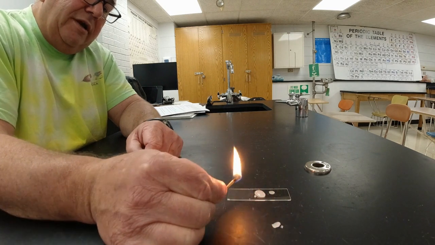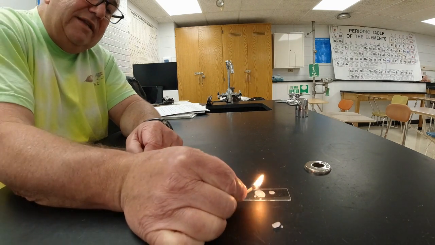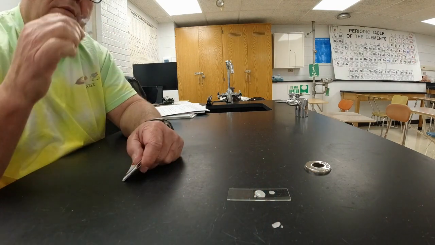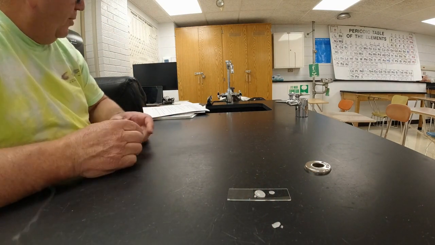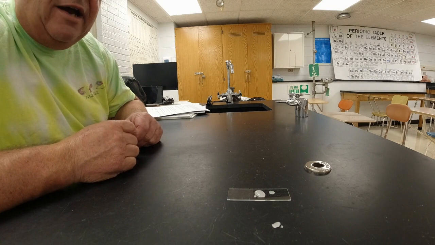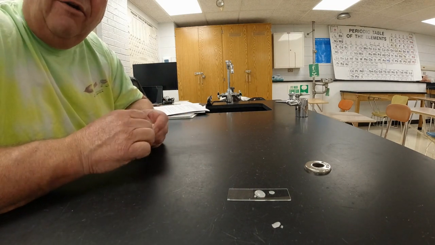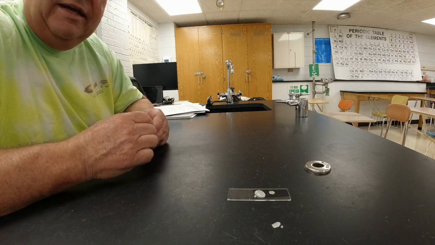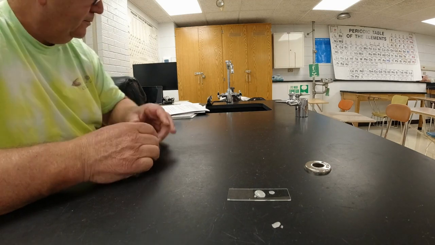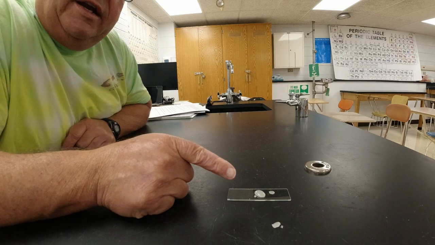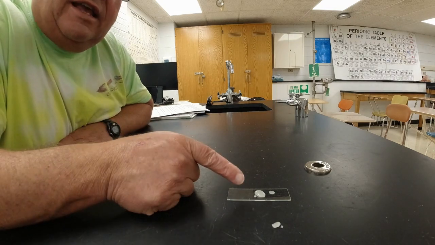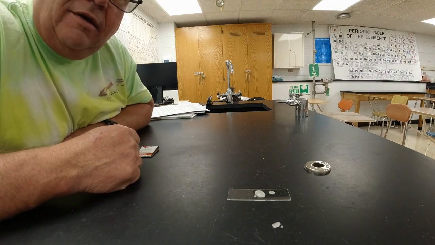The match is burning, but the wax is not. All right, so we probably need to pause. If you need to pause that now, you can do that. But when I tried to burn the wax by itself without a wick in it, it didn't burn well at all. All right, so really what I'm looking at here is a candle that's missing a wick.